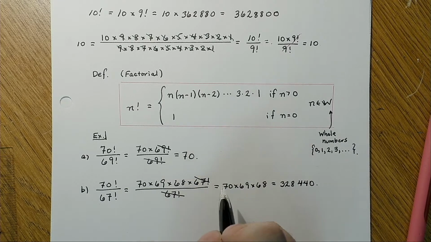Now again, mathematicians are looking for something quicker to write.